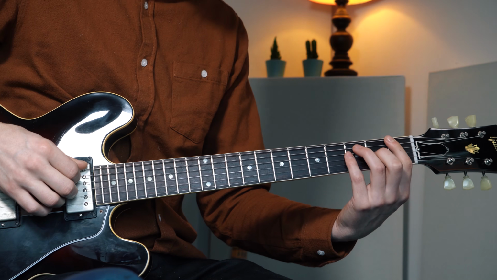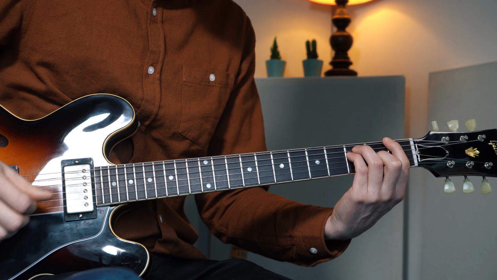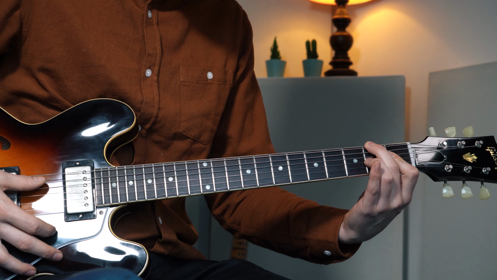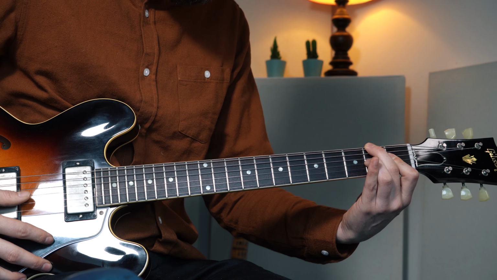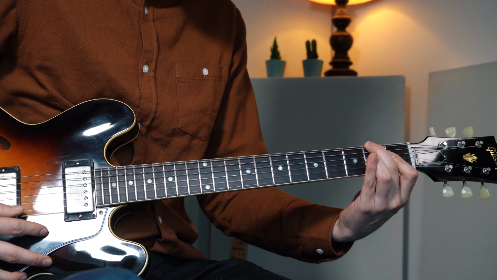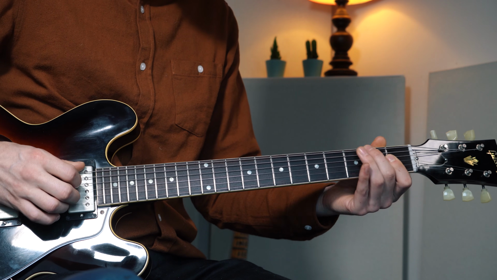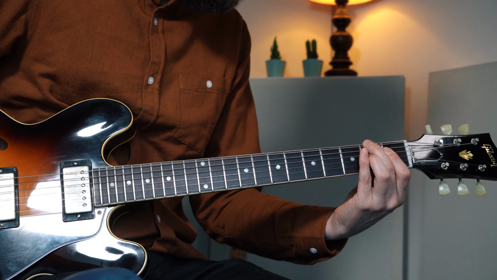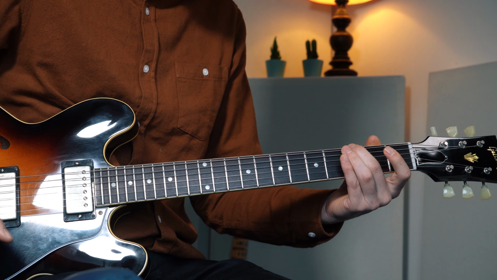So it's F major, then go to F sharp diminished like this, skip the A string, 1 on D, G, and B, and then go to G major. So we have F, F sharp diminished, G, wonderful, and we can do exactly the same from G to A minor.